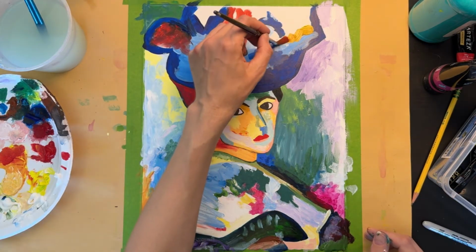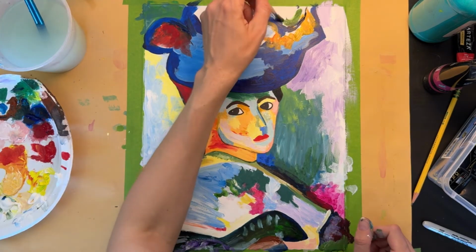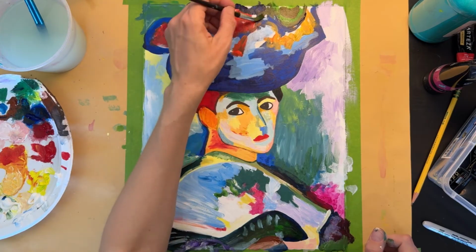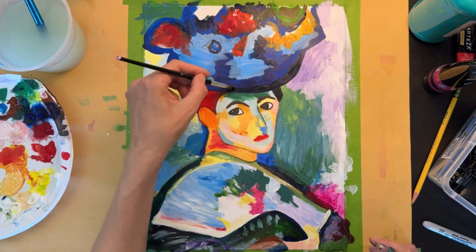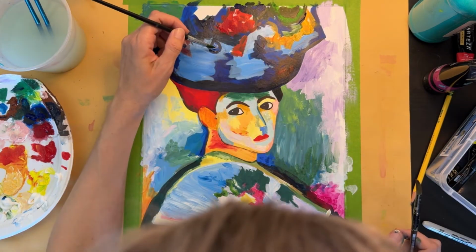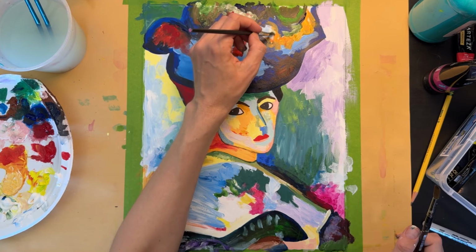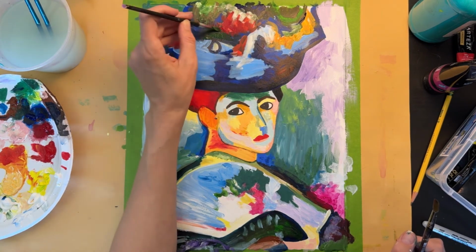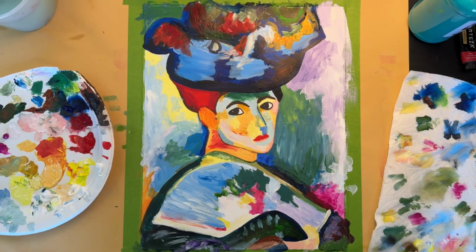Here I'm adding some yellow and a touch of orange, which makes this pretty gold color. A bit of green and brown at the top. I'm going back around the bottom with a darker blue. If you make a mistake, you can wipe off the paint you don't want and then just add more paint on top of it. You can keep adding paint and layering the colors until you're happy with how it looks.